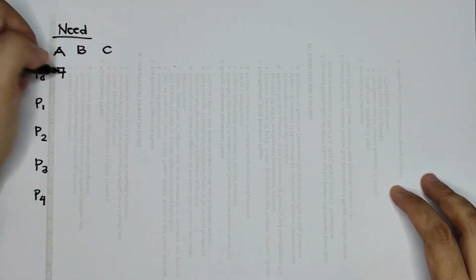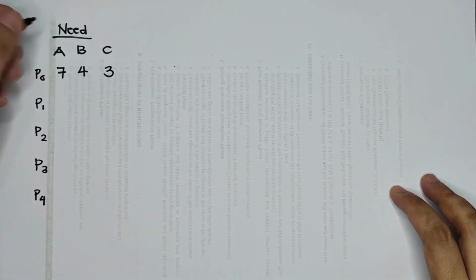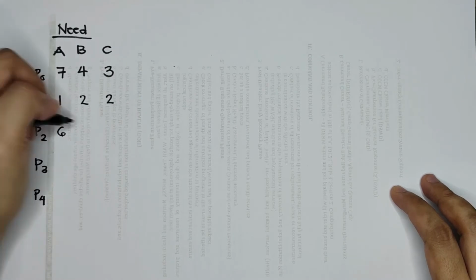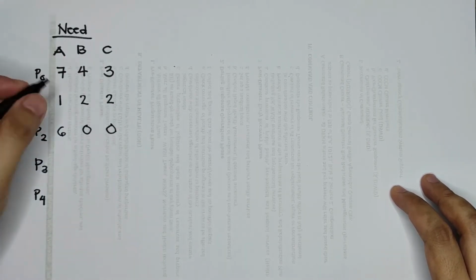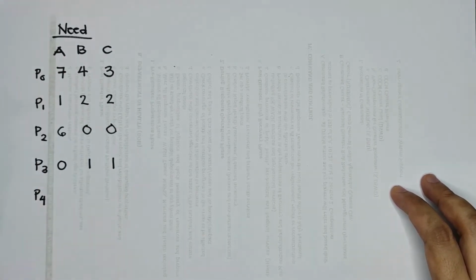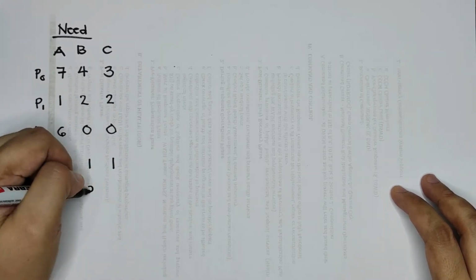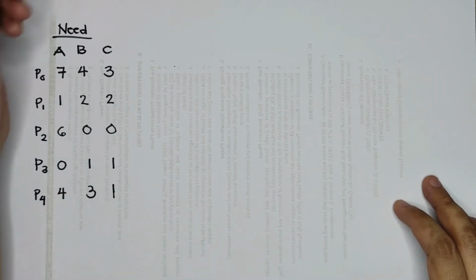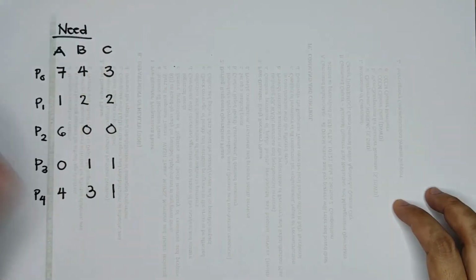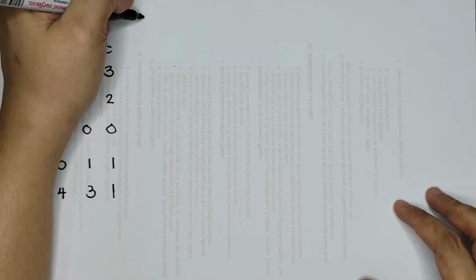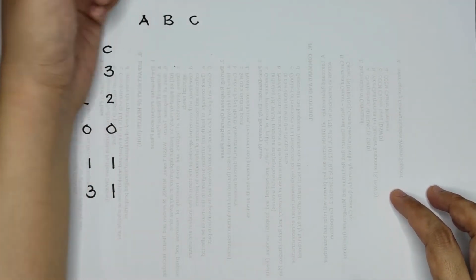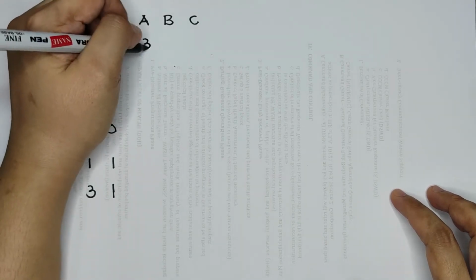So we have 7, 4, 3, and then 1, 2, 2, and then 6, 0, 0, and then 0, 1, 1, and then 4, 3, 1. Okay. So, let's rewrite again the available. So, available for A, B, and C. Again, we have 3, 3, 2.